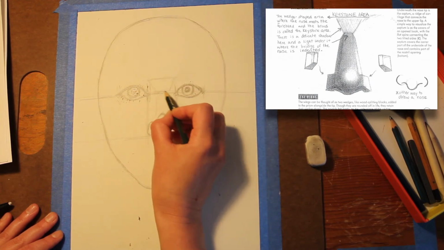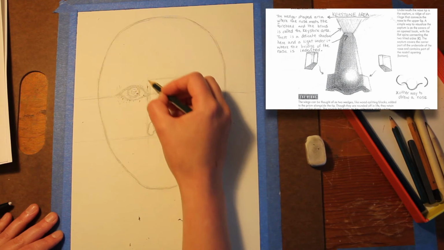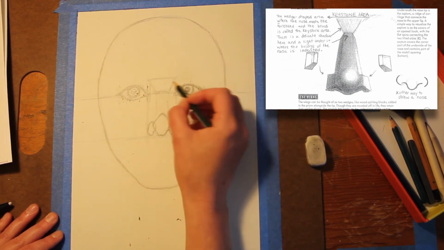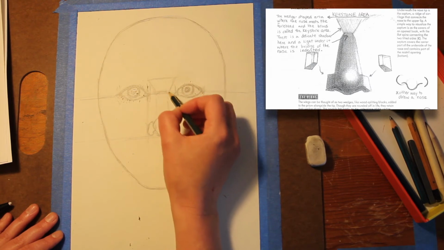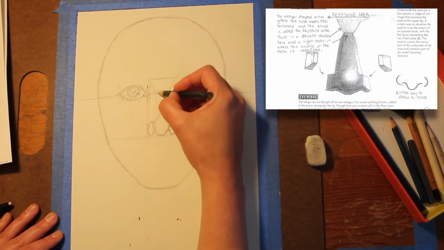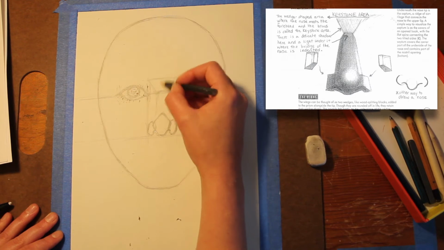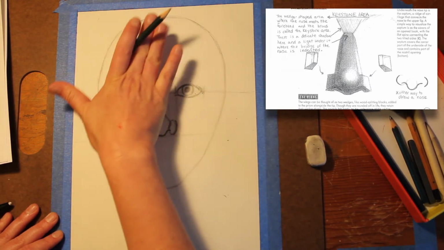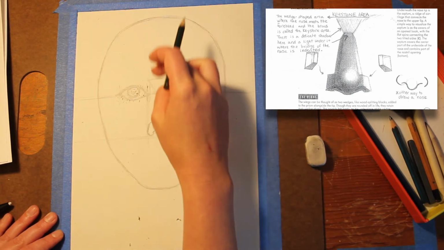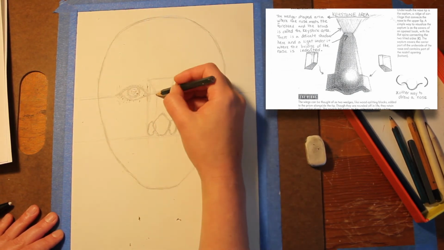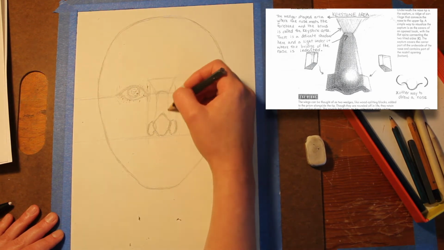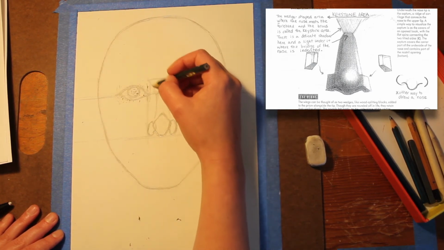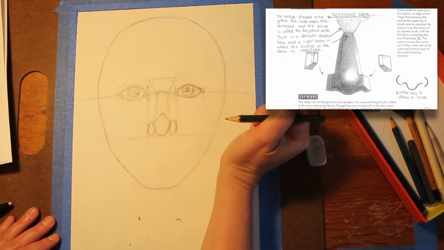I'd like you to draw a basic shape for the keystone area right now. It's going to help us to place value later on. It helps you think about the actual form and the delicate shadow that's going to fall there to show the transition from your forehead to the keystone area and then to the bridge of your nose. That'll help us to place some value. So go ahead and place that in lightly. It's going to be merged into value later.